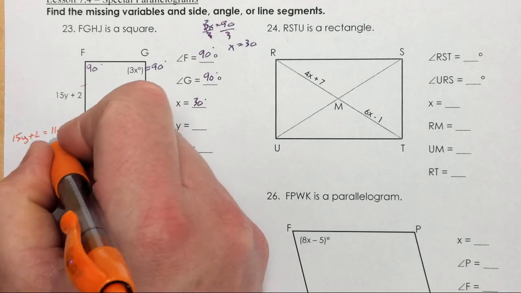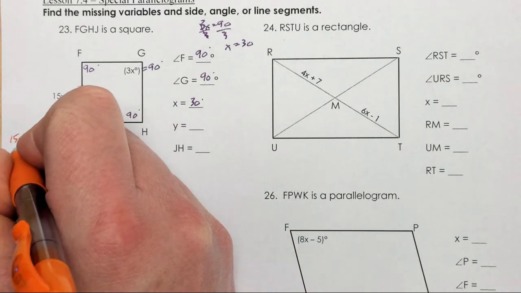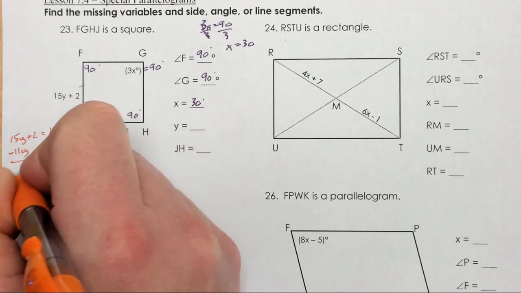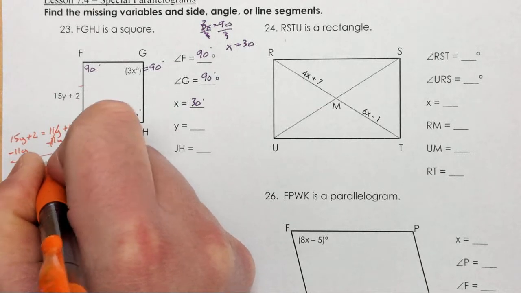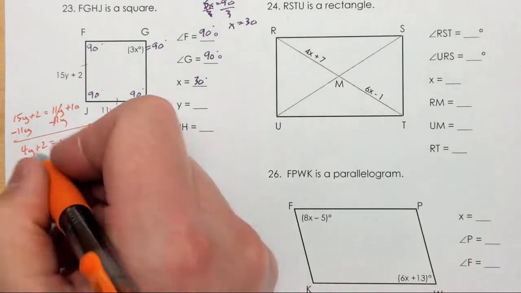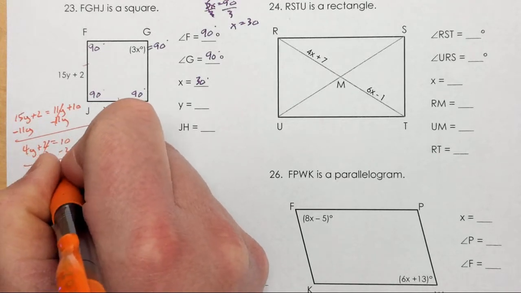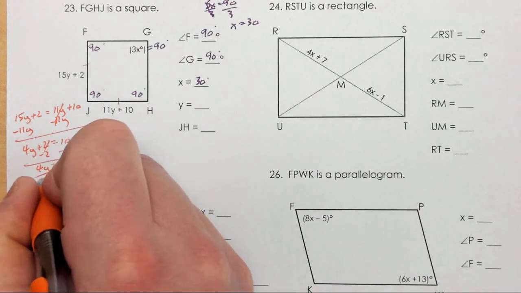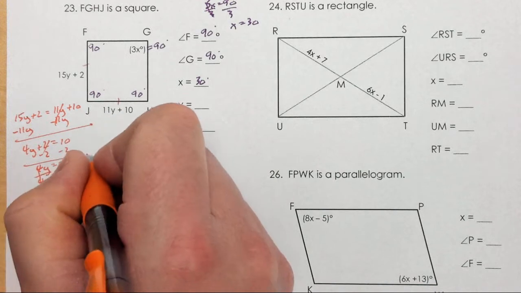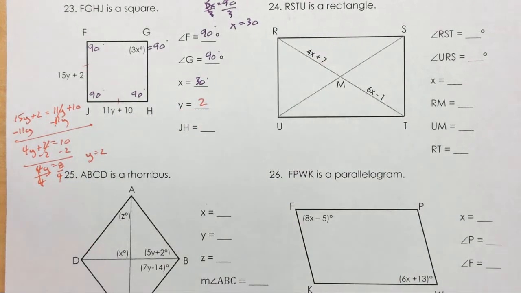So I'm going to subtract 11y from both sides. So I get what? 4y plus 2 equals 10. I'm going to subtract 2 from both sides. I get 4y equals 8. Divide both sides by 4 here, and I get y is 2.